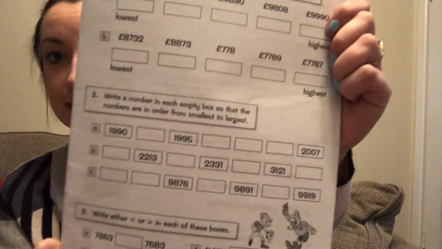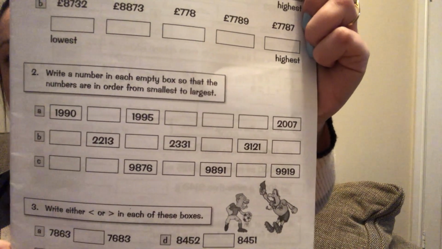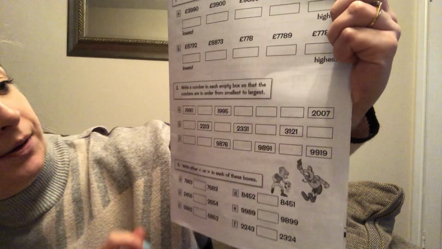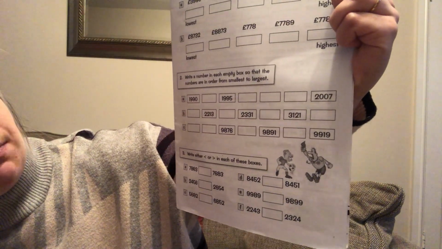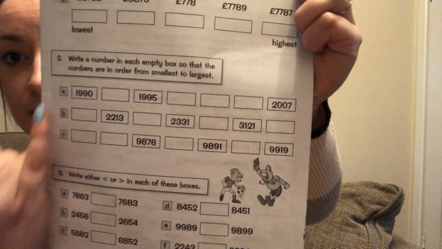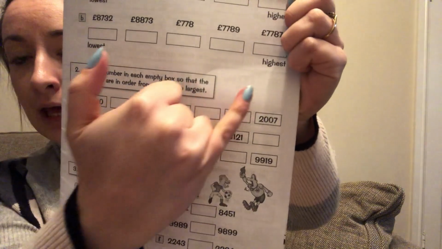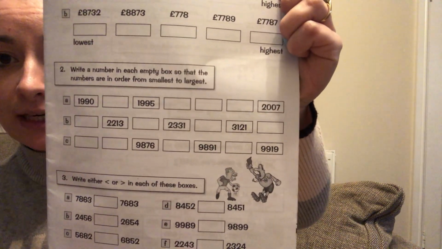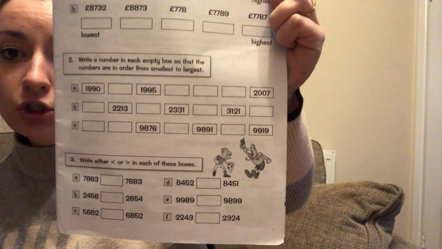Okay, so hopefully you have completed all of them for section 1 and you are ready to move on to section 2 of your learning today. Section 2, you've got 3 questions, A, B and C, and it says that you need to write a number in each empty box so that they are in order from smallest to largest. You can see this is a number line. Some of the boxes have been filled in, and that is a really good guide to know which numbers can come in.